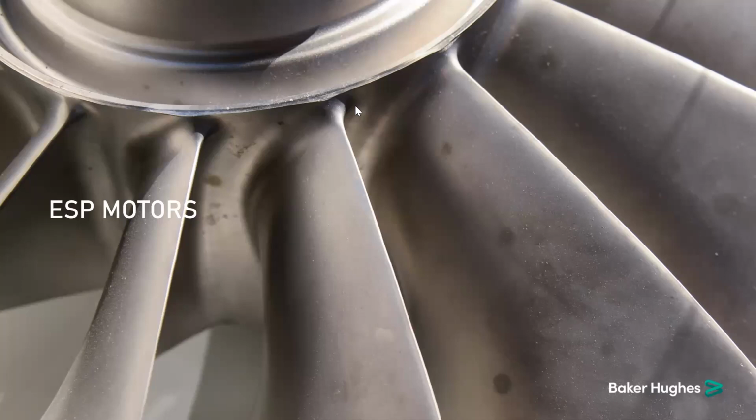Whenever you have a good motor temperature, that means you have an excellent motor oil level. Once your motor temperature is going up, that means you might have a problem related to motor oil.